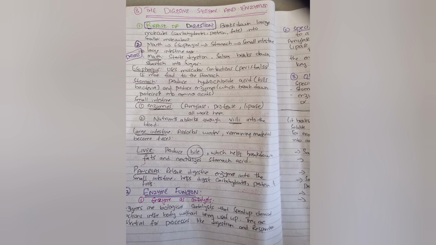Then the stomach produces hydrochloric acid. It kills bacteria and produces enzymes which break down protein into amino acids. So the protein is broken down here in the stomach.